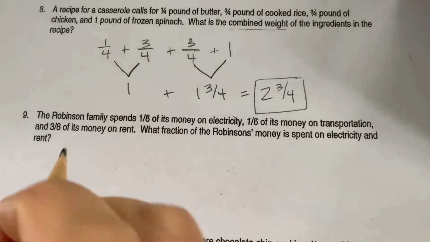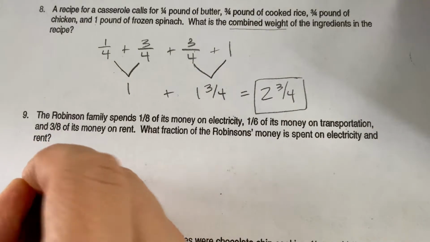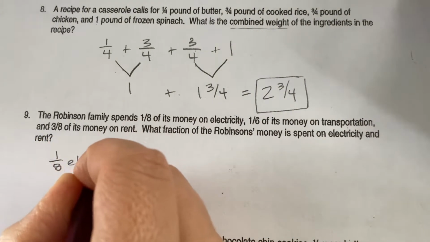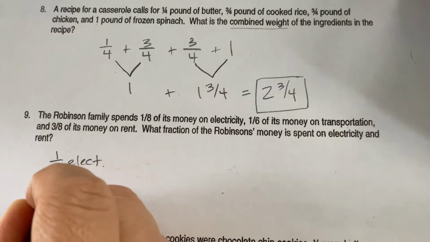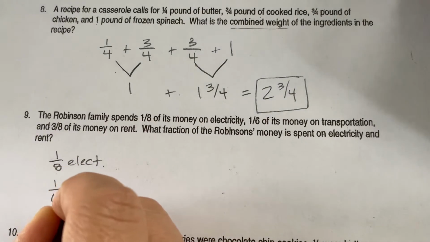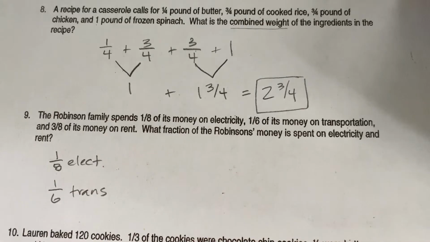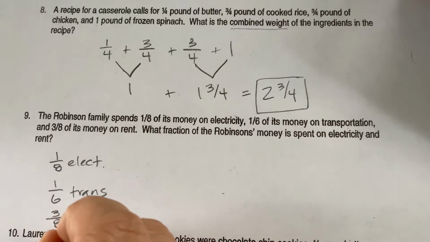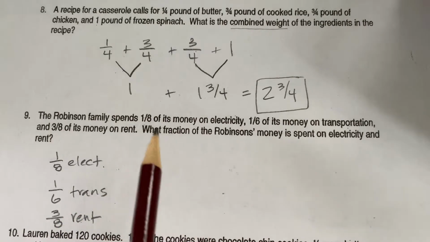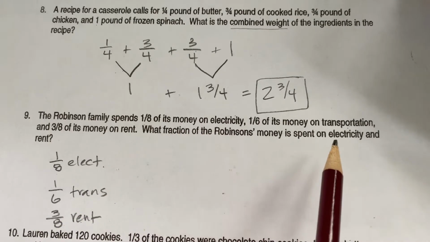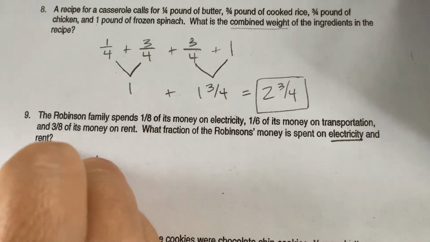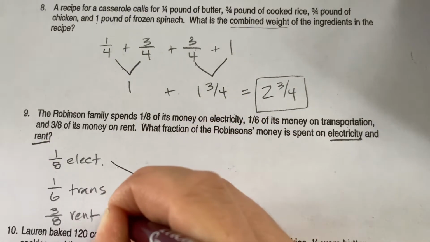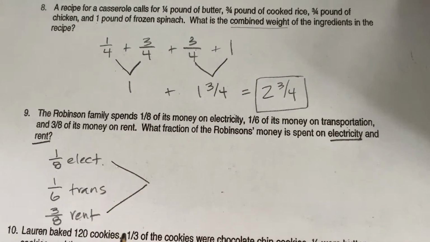All right, so I'm going to make some notes here. So 1/8 is on electricity, 1/6 is on transportation, and 3/8 is on rent. And the question is, what fraction of the money is spent on electricity and rent? So we're concerned about these two, electricity and rent. We're not worried about transportation. So that's basically useless information.